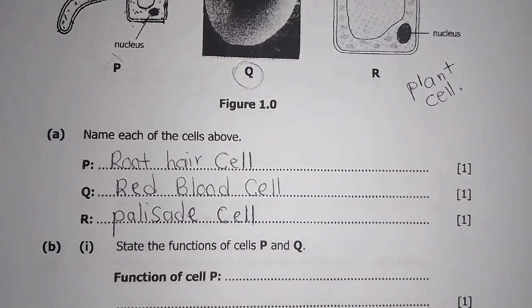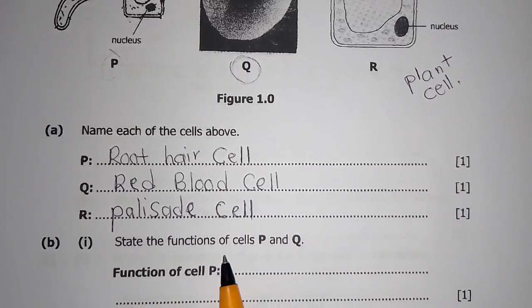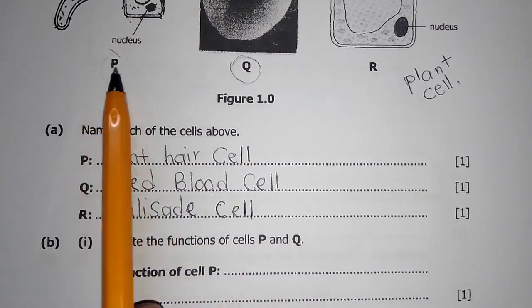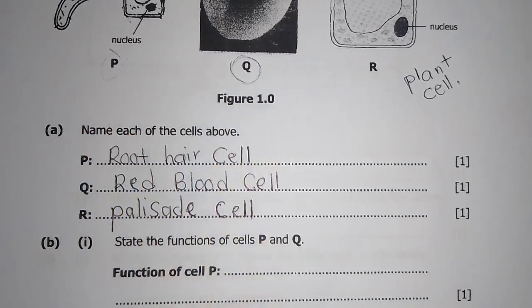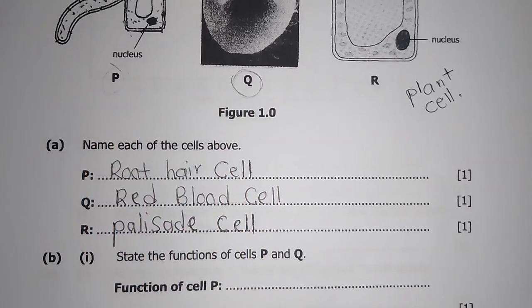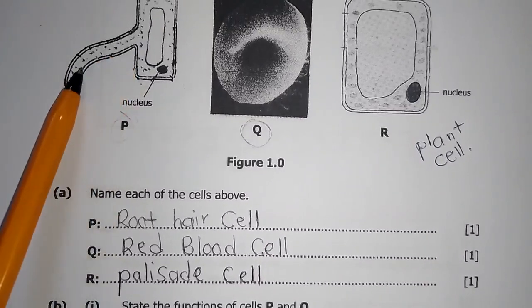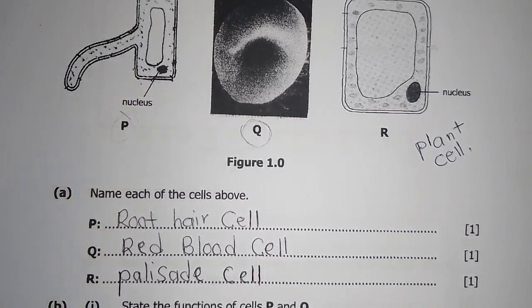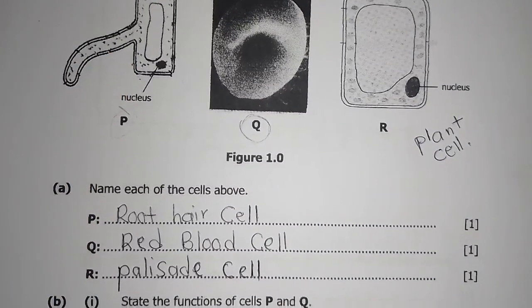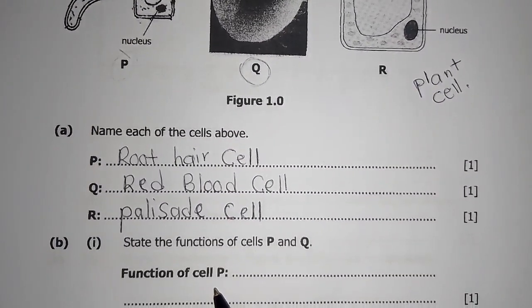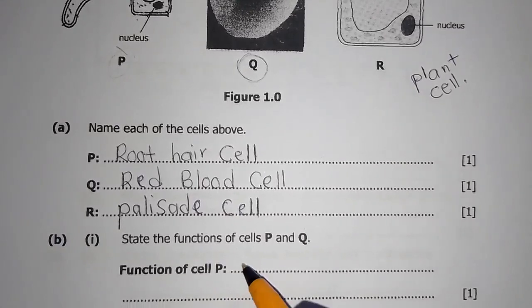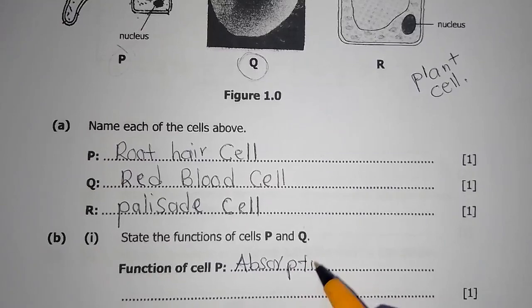We go to B1. B1 is saying state the function of cells P and Q. We want to know the functions of the cells P and Q. What is the function? Like I've told you, as you can look at this, this is having a root. What is the function of the roots? The function is similar to this one, P, where you are going to say the function is absorption. Absorption of what? Roots.